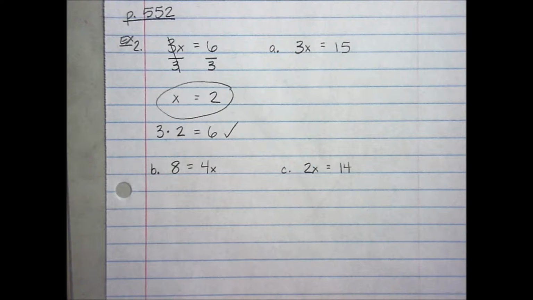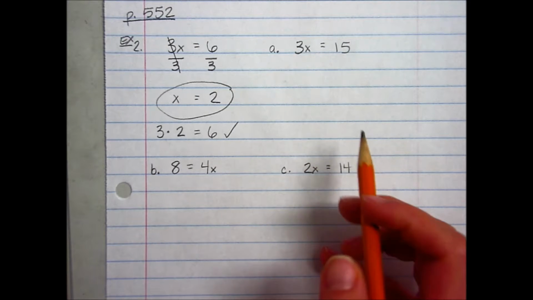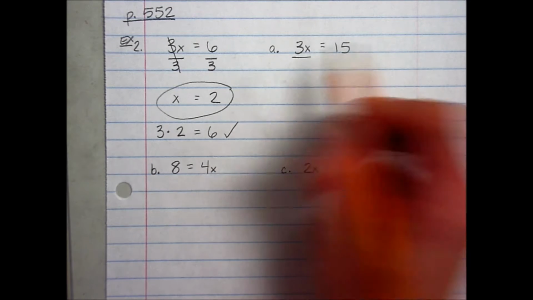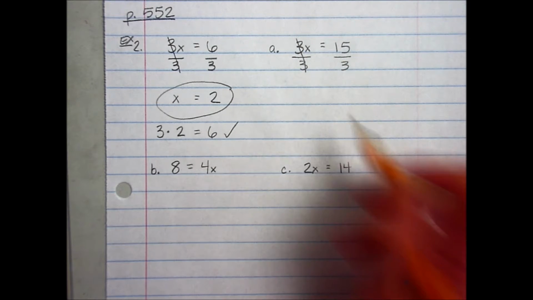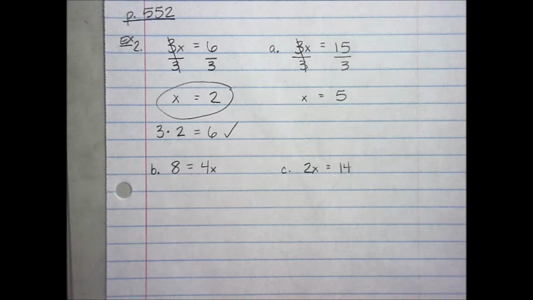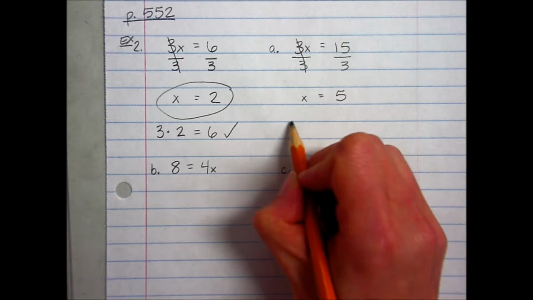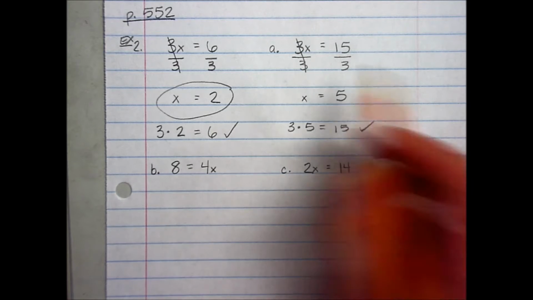Okay, you've probably worked through all 3 of these by now. On all of these, we will be dividing to undo the multiplication. So here we'll divide by 3, same to the other side, cancels them out. X will equal 5. My check, 3 times 5 needs to equal 15, and it does.